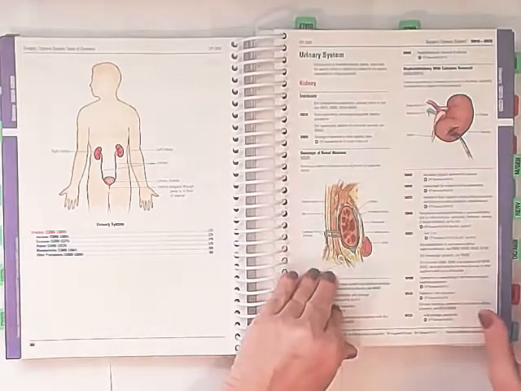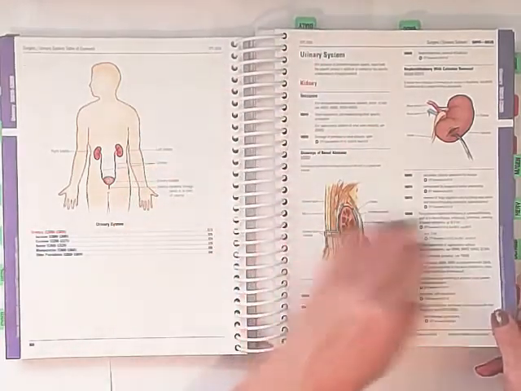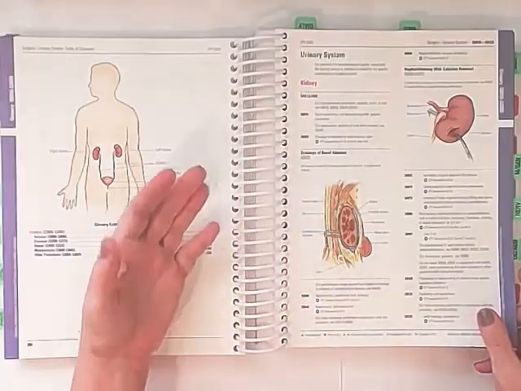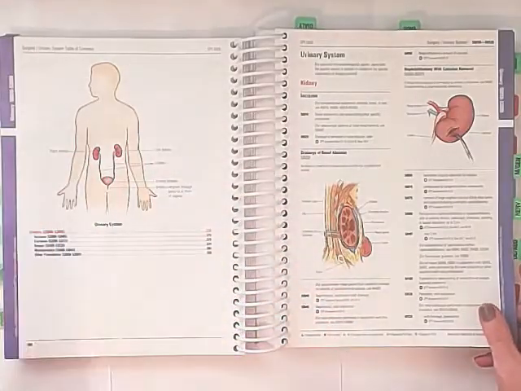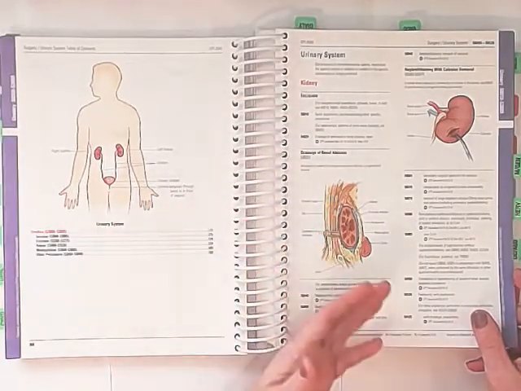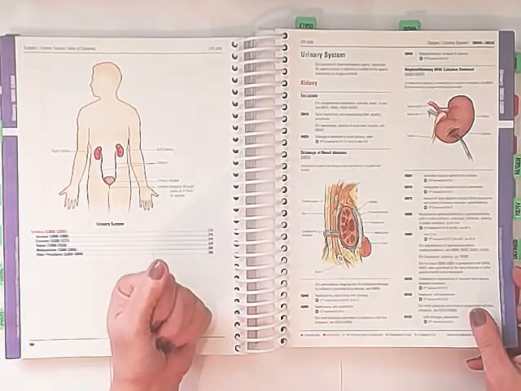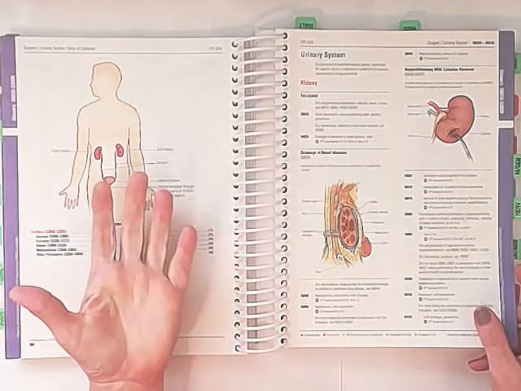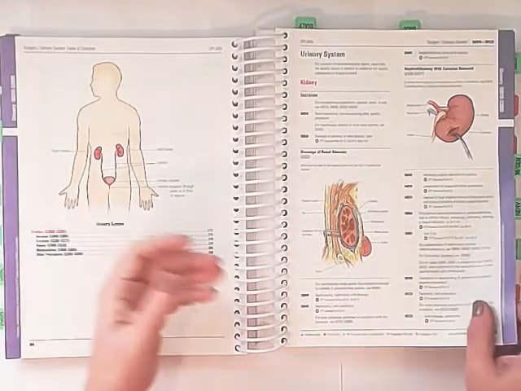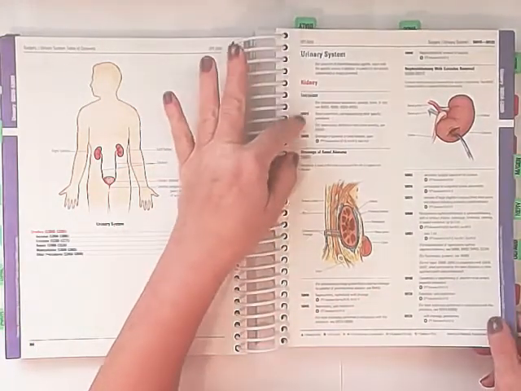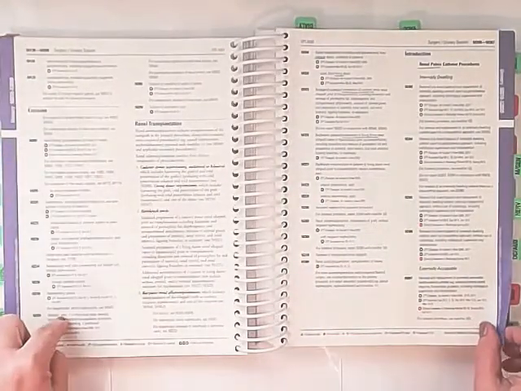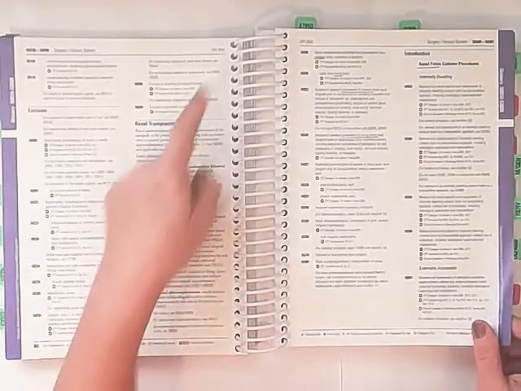So we start with the kidney. It has good pictures. Kidneys have multiple parts to them, and each part of the kidney has a different function. There are several problems that you can have with your kidneys. Probably one of the most common is stone removal, or stones. So you have incision of the kidney, excision, so these are open procedures, and renal transplant.